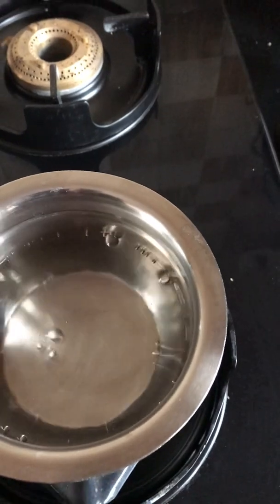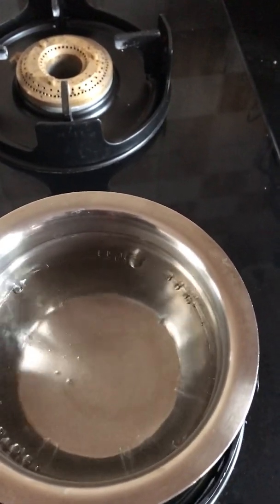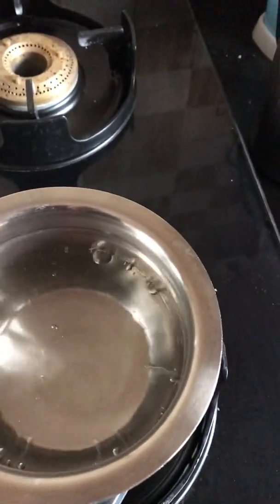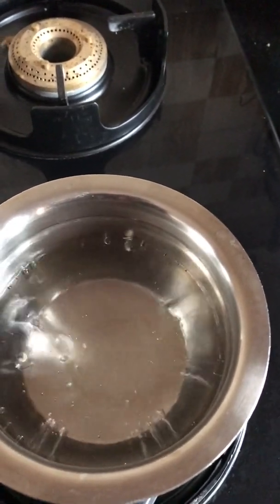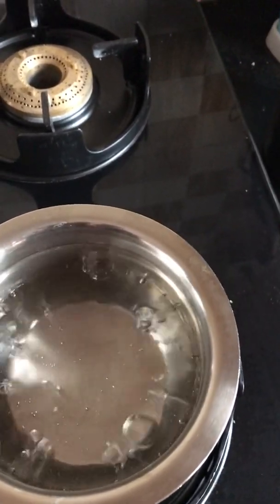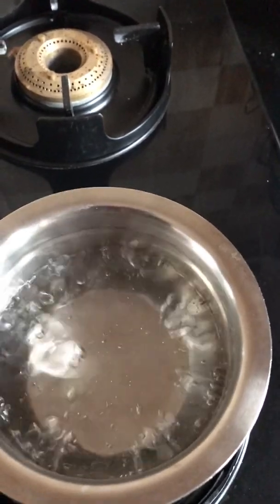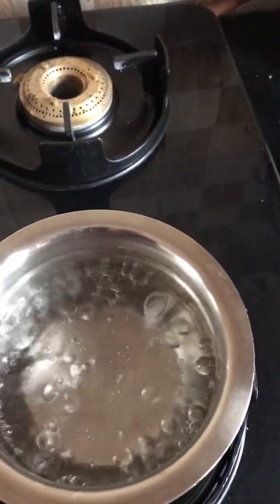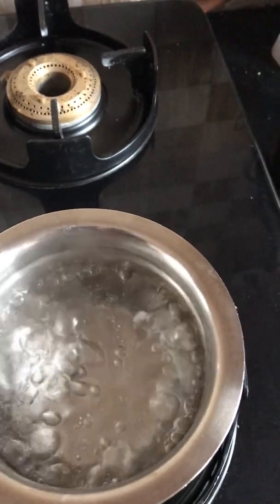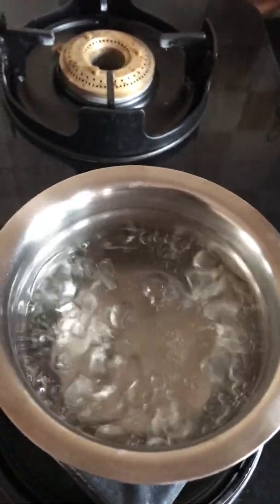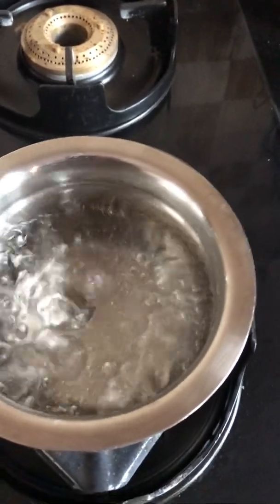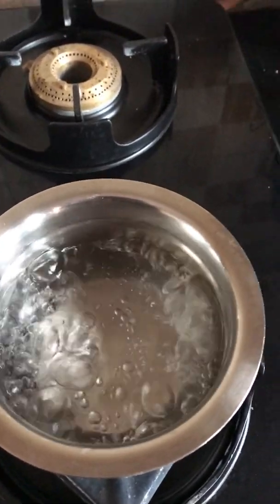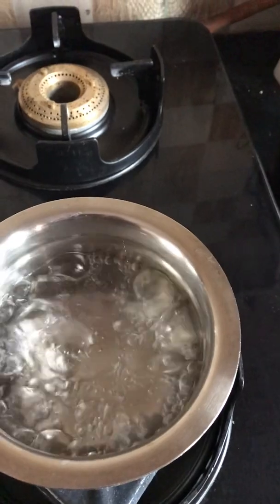So if you can see very well, there are these bubbles which are coming up from the bottom of the vessel. You can see those larger bubbles coming up now. So what's happening? Heat is transferred from the bottom of the vessel to the top. And what are these air bubbles doing? These air bubbles are the water molecules which are getting heated up when they are in direct contact with the bottom of the vessel. So this is the process of what is known as convection.